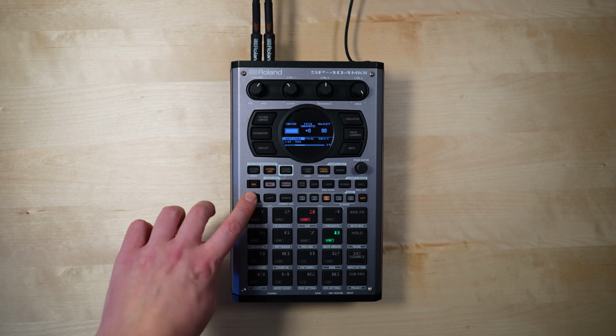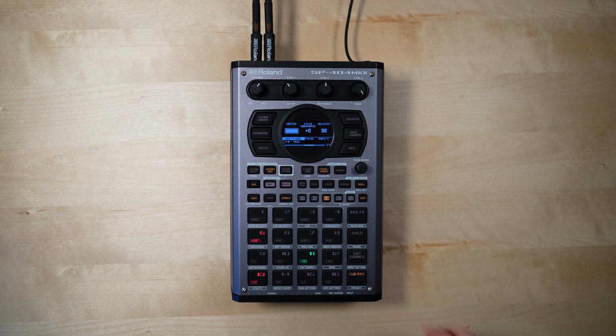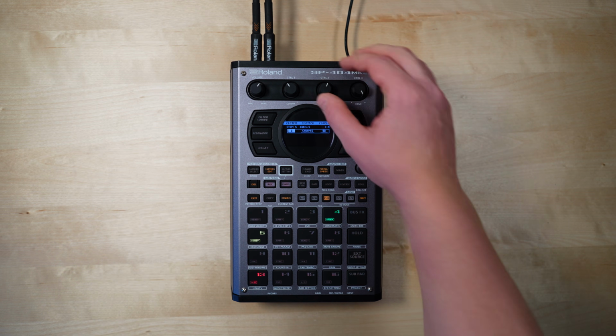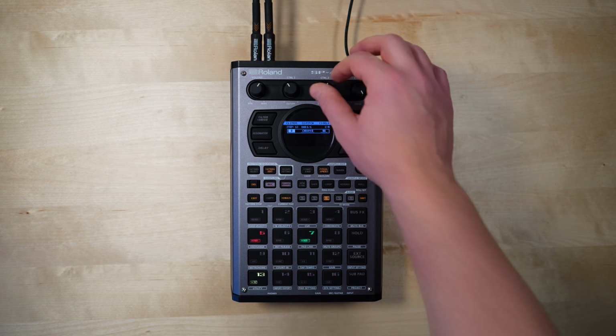If we are on a sound which has more than 1 hit, once we are in the Microscope menu, we can just press another pad to change the parameters of each different hit.